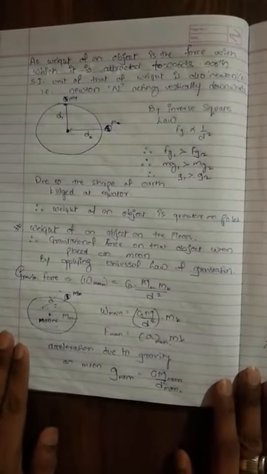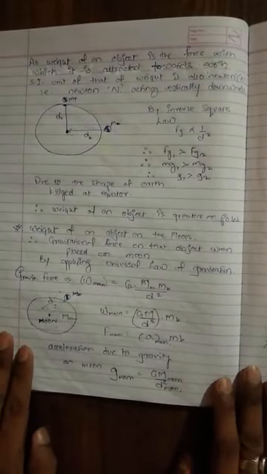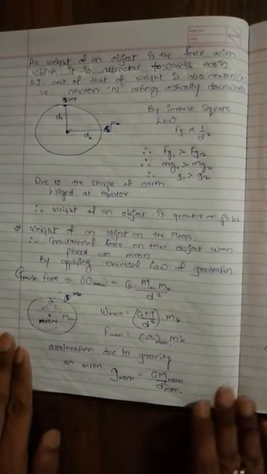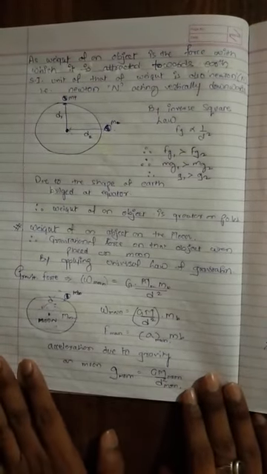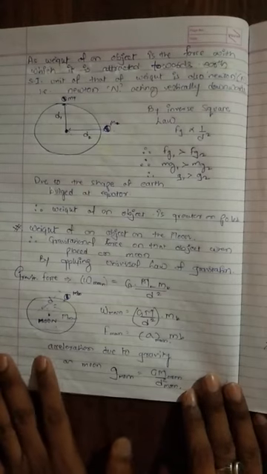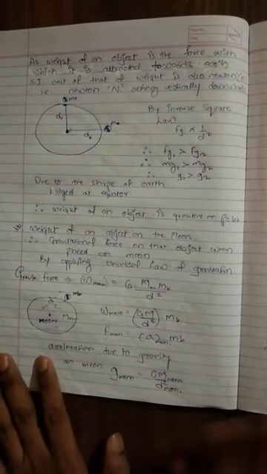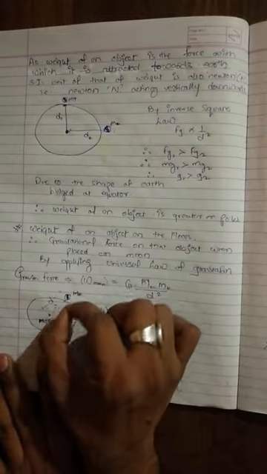Okay, students, now we will see what is the weight of an object on the moon. Again, you know what weight means. What? The force of that body upon any planet is its weight. Okay, students, so let us keep an object on the moon.